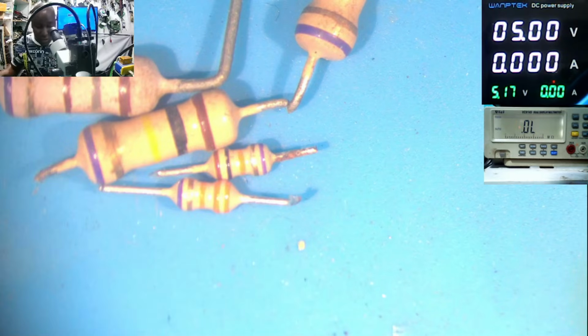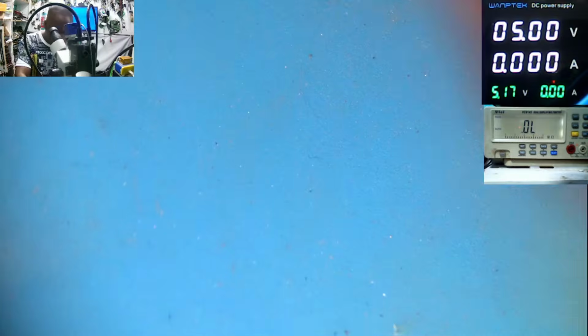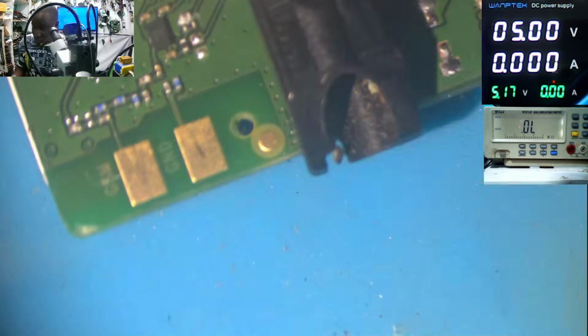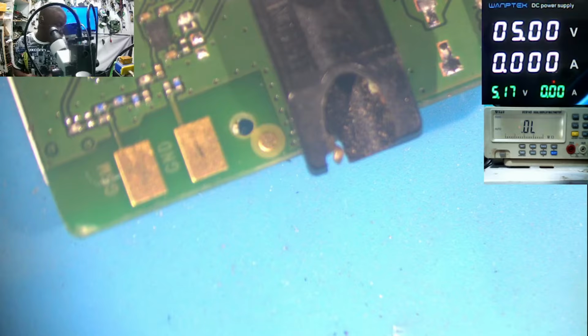That's the resistor that I'm looking for. So the solution is very simple.